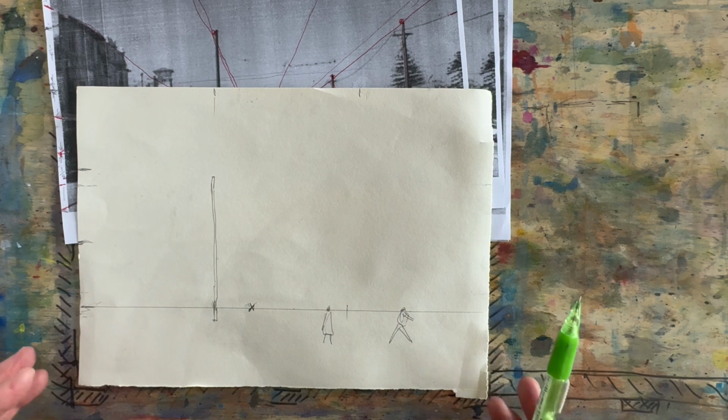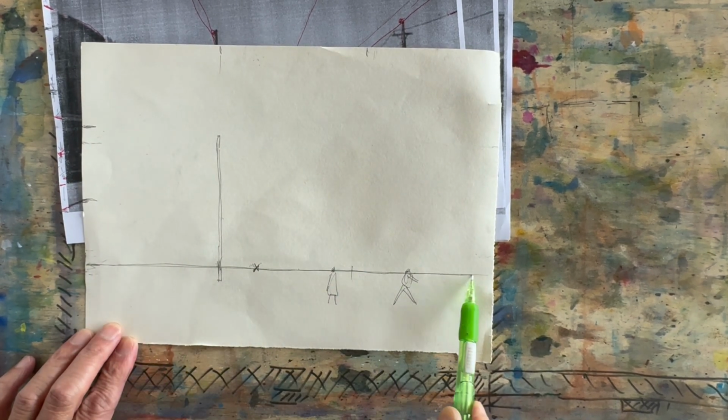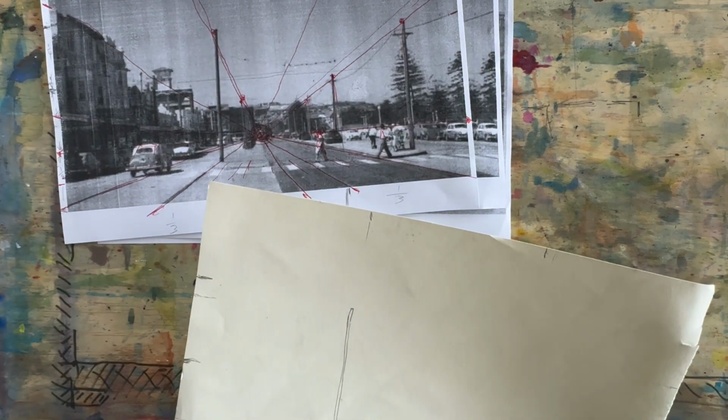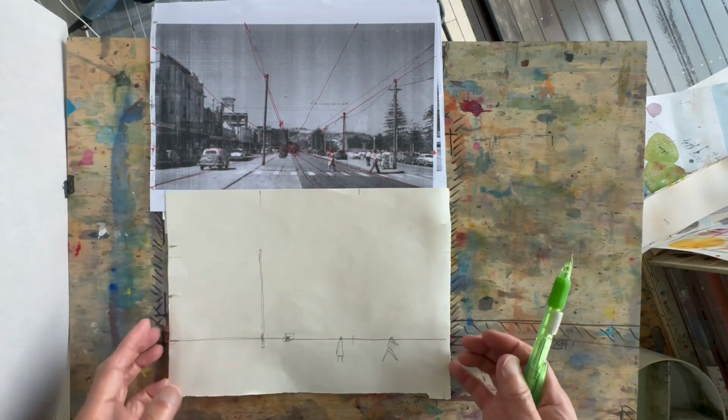Normally I wouldn't draw all these lines, but in order for people to see clearly, I will draw the eye line pretty dark, and that's the person, and that's the tram. Okay, now let's copy this. Let me just change the focus a little bit. Okay, now I'm going to copy this whole photo.